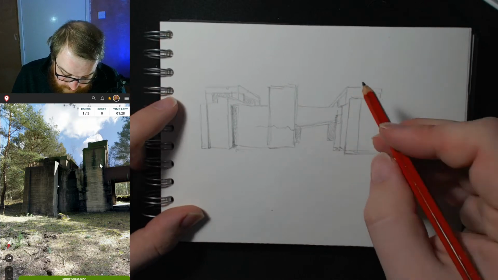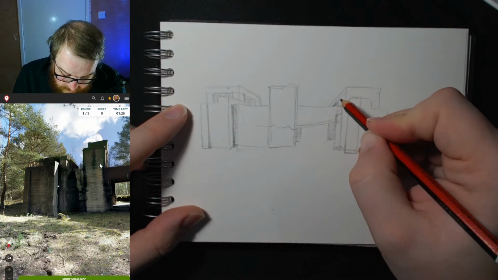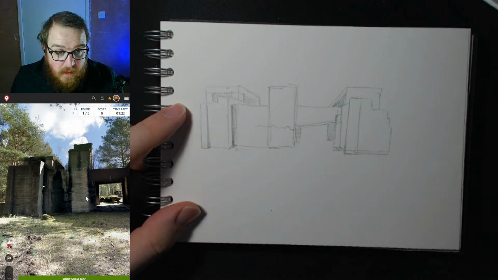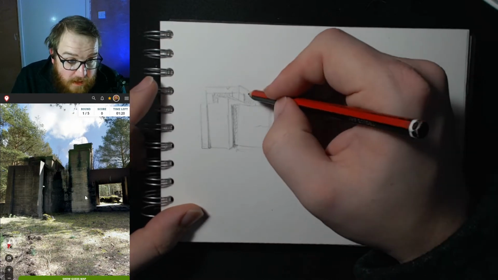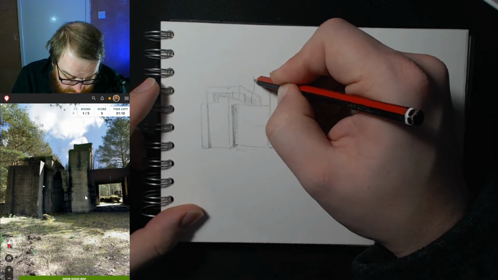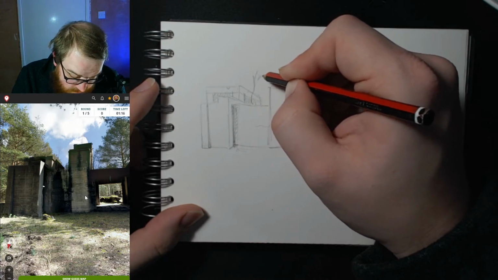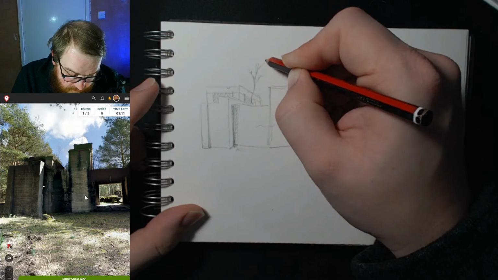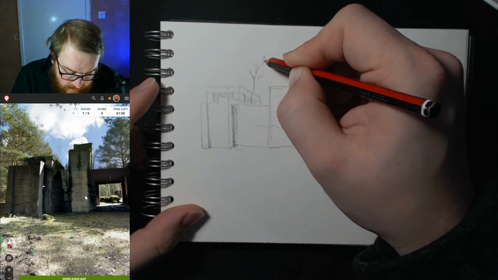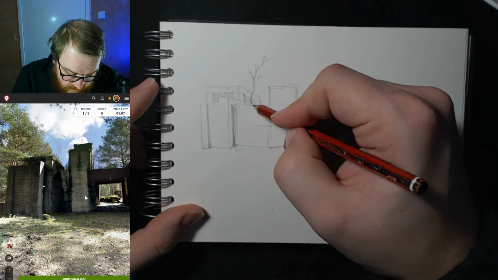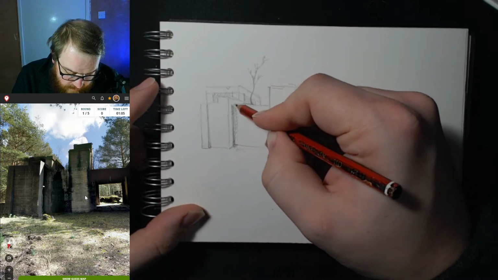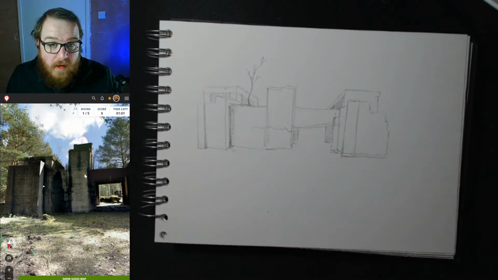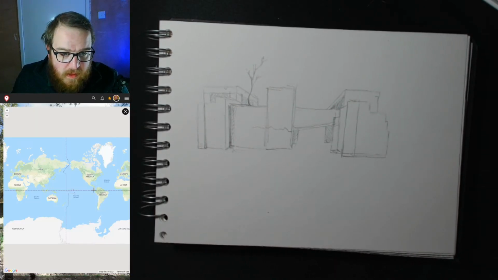But I'm very happy with my initial little capturing of this. We've got a tree growing up here as well. We've got to get that in. This is another drawing where I would love a little bit of extra time to really get into it, because it's a fascinating little building. I really do wonder what it was, what its original purpose was.